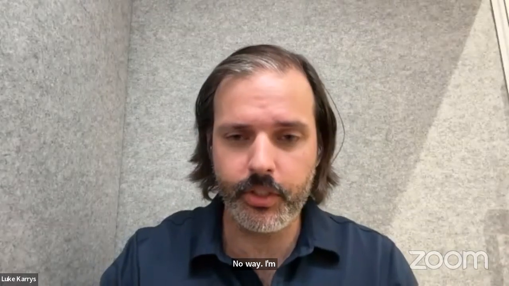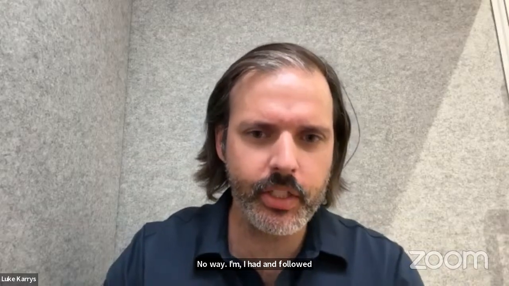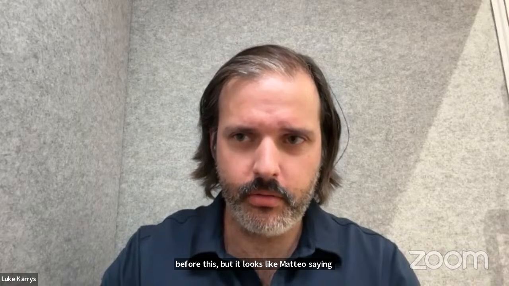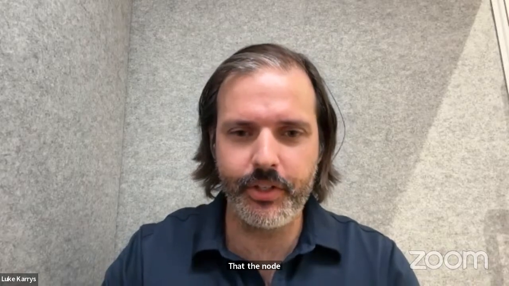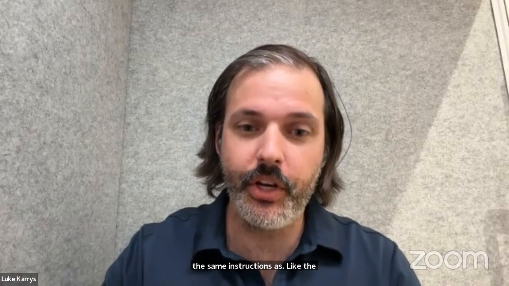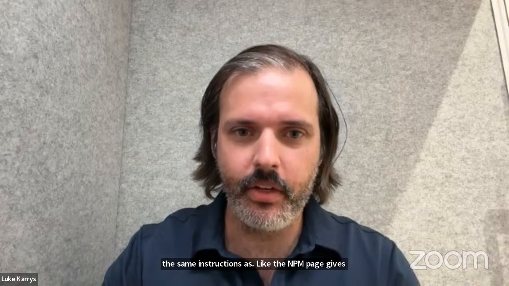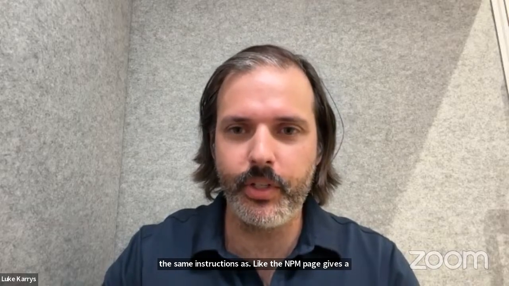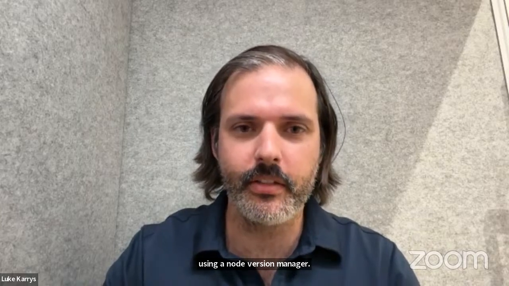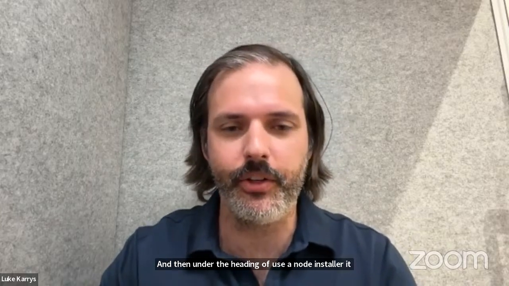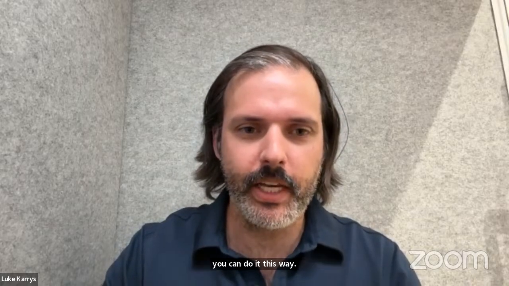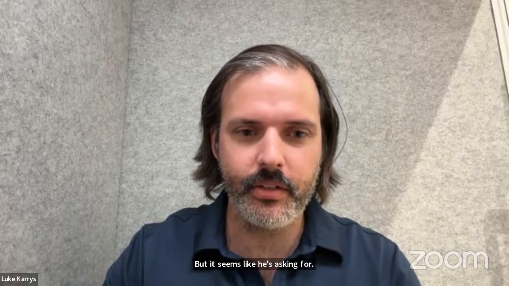I hadn't followed this issue closely before, but it looks like Mateo is saying that the Node page should give the same instructions as the npm page gives. It does say we strongly recommend using a Node version manager. Then under the heading of use a Node installer, it says if you're unable to use a Node version manager, you can do it this way. It seems like he's asking for similar language on the Node page.